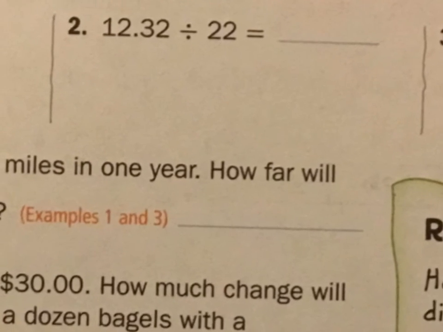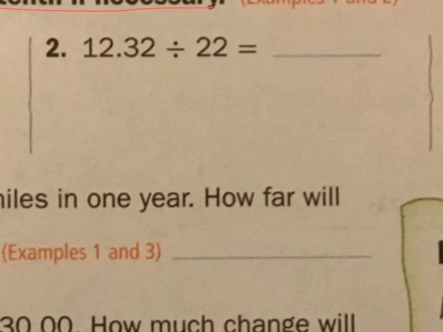Let's go over here. I'm going to make this real big. It's easier for me to work this way. So 12.32, see my decimal there, divided by 22. These are bigger numbers, going to be a little guess and check. First thing I want to do, though, is I want to take my decimal and put it right on top there. Okay. Now, does 22 go into 1? No, it doesn't. So there's nothing going to be there. Does 22 go into 12? No, nothing going to be there.